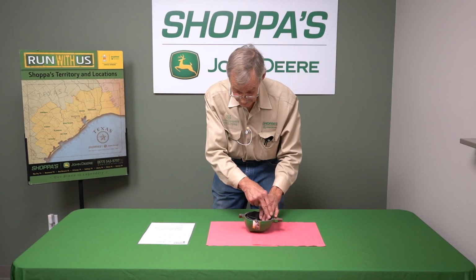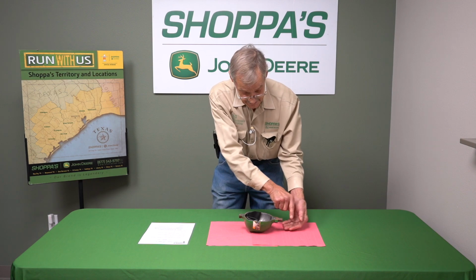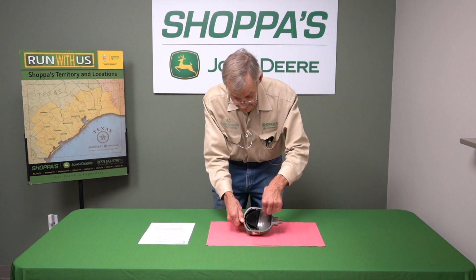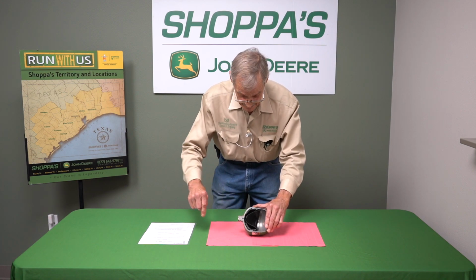This is not a pass-through. This is just merely your oil coming in from this point right here and into this chamber. It does not pass all the way through.